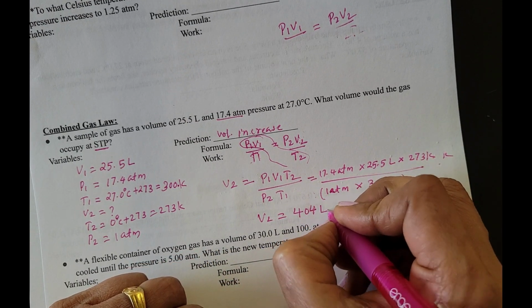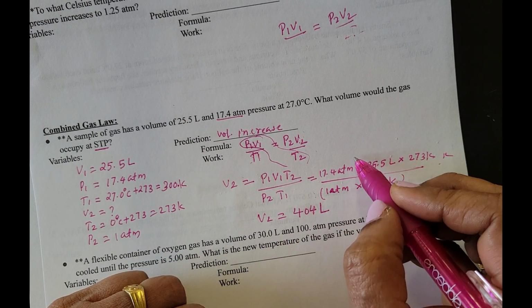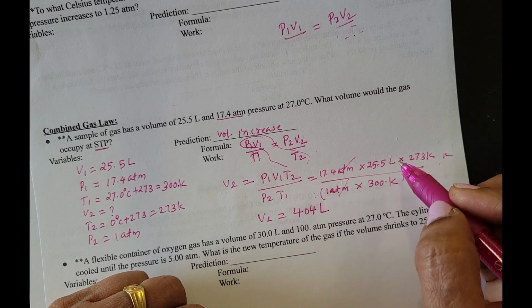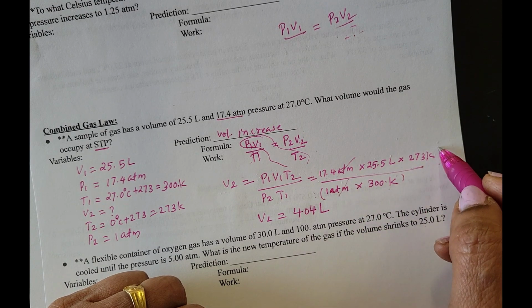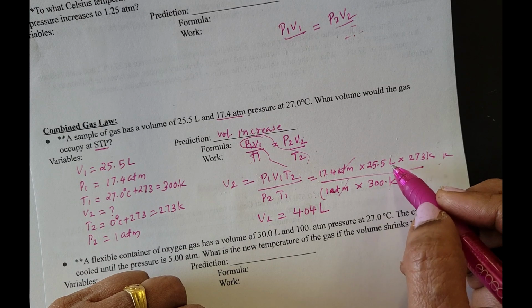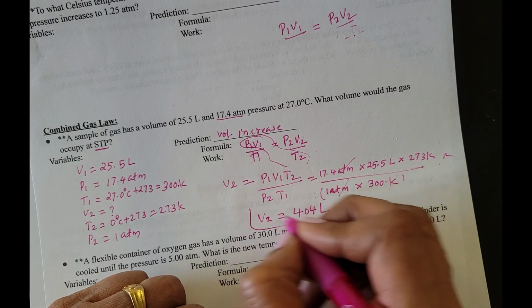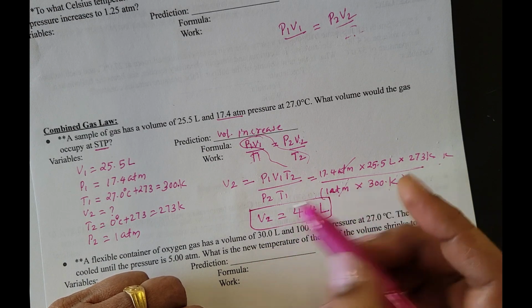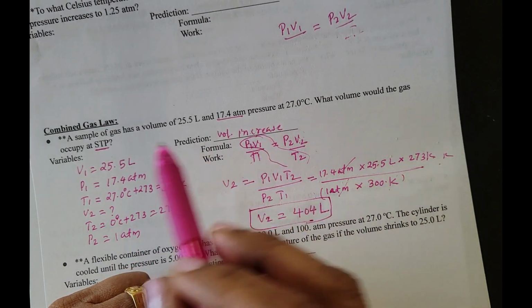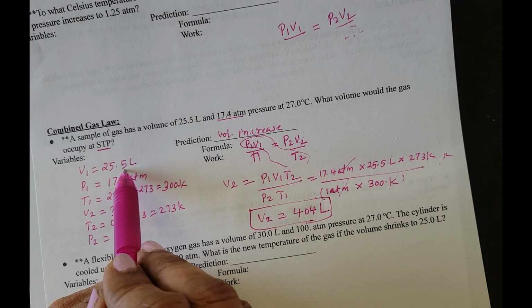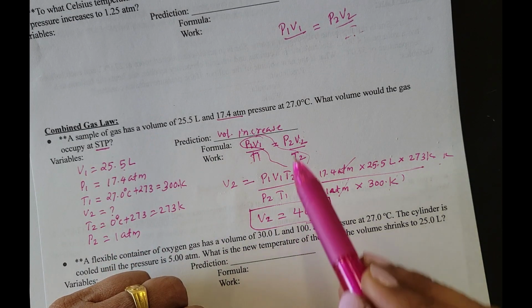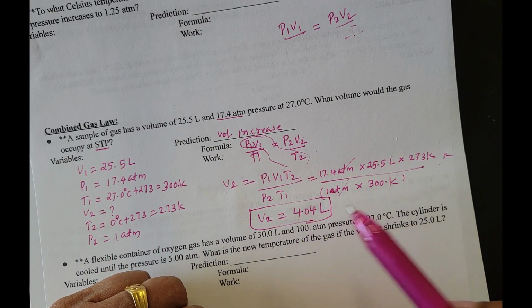We need the answer in 3 sig figs, and you can see atm and atm cancel out, Kelvin and Kelvin cancel out. So the only thing remaining is liter. So your final volume is 404 liter. It is matching with our prediction because it was 25.5 liter at the beginning and now it is 404. That's it.